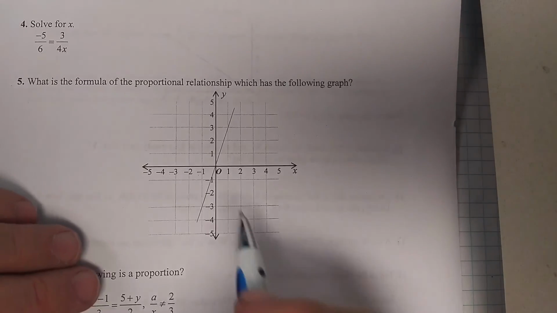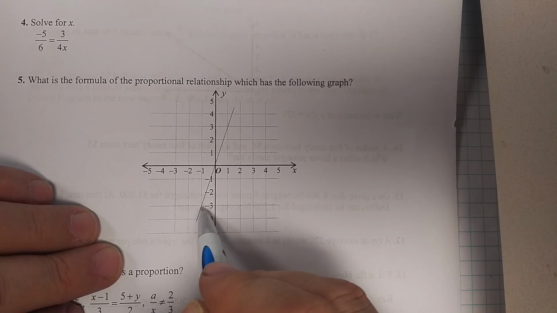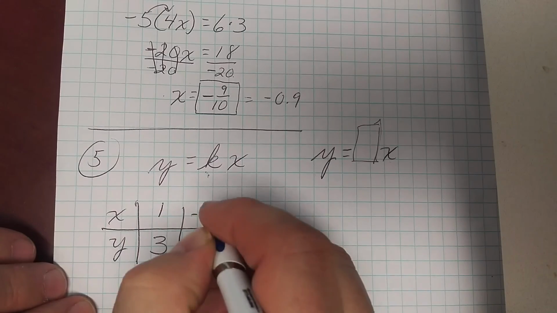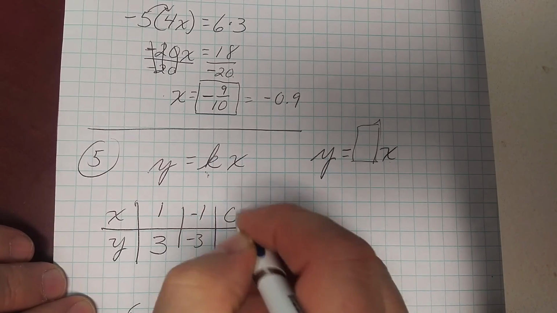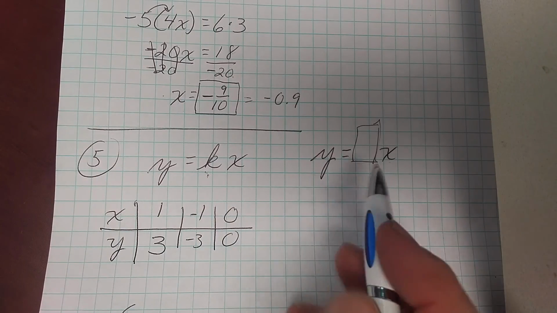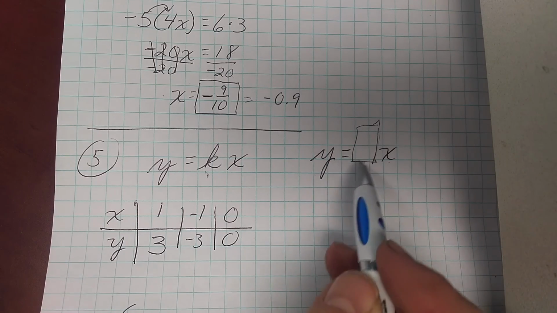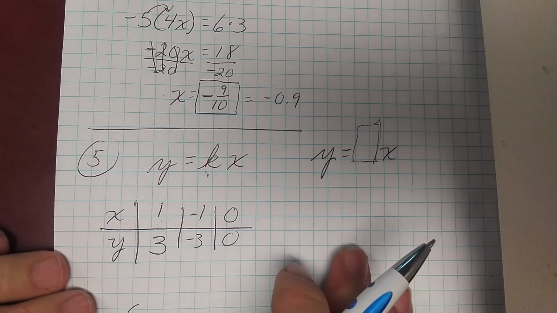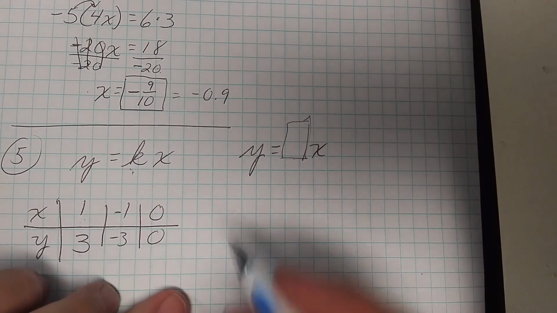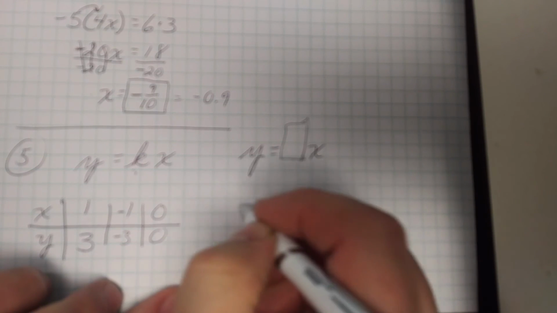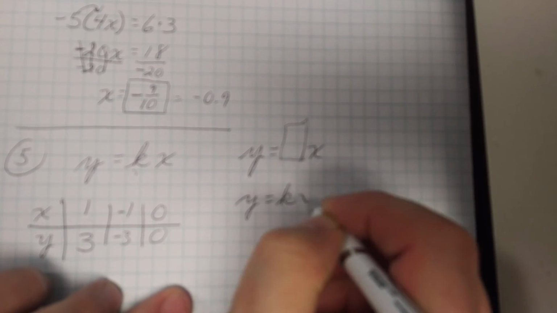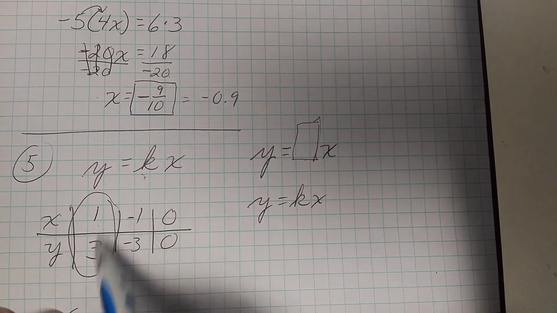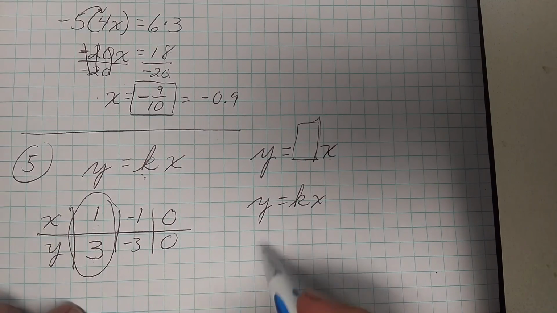Then we can set up another one. We can see here, if x is negative 1, y is negative 3. So negative 1, negative 3, and then of course 0, 0 will always work, but here it won't work to be able to do our equation. But we can use either of these right here. So what we're going to do is take y equals kx, use what we have. What we have is an x and a y, and we'll go ahead and use these. Usually easier to use positive numbers.